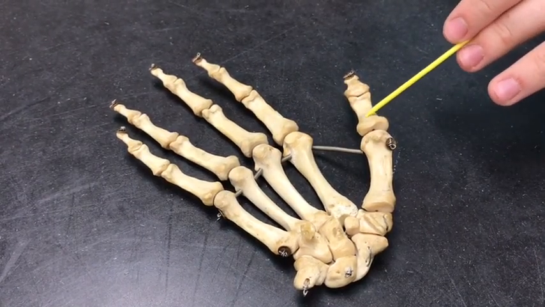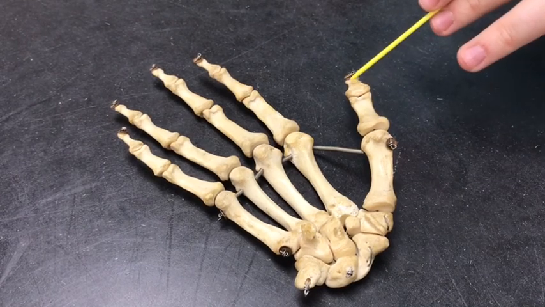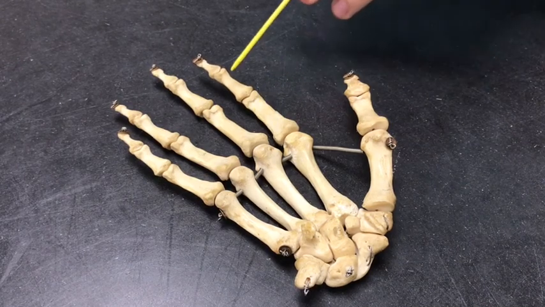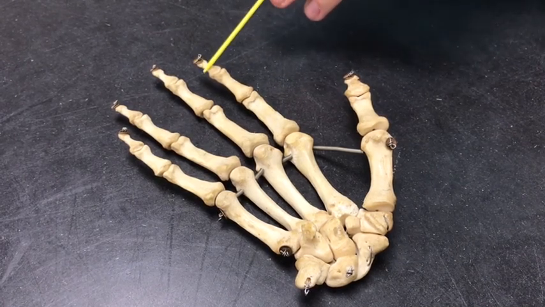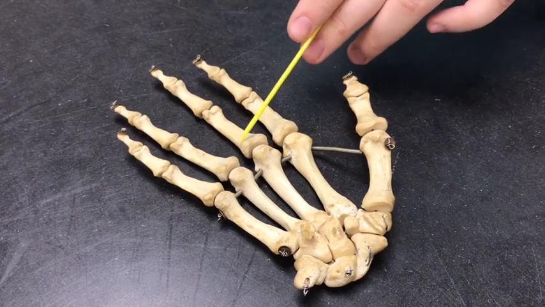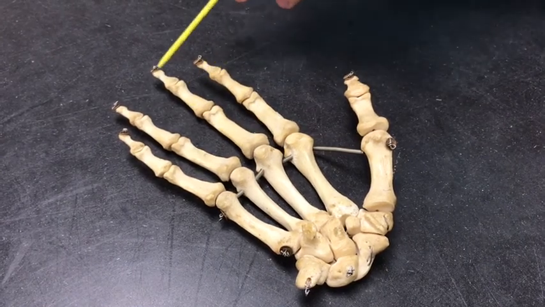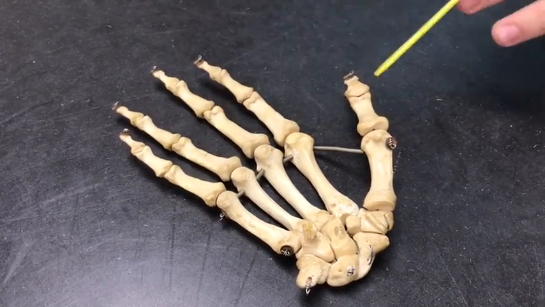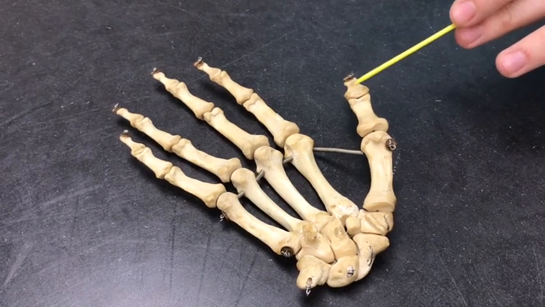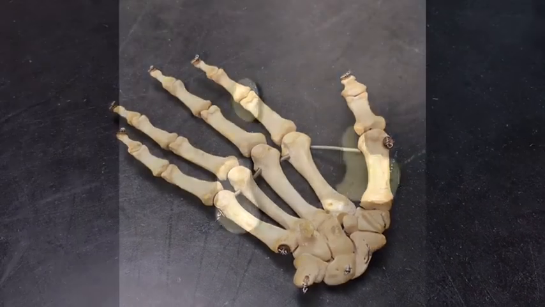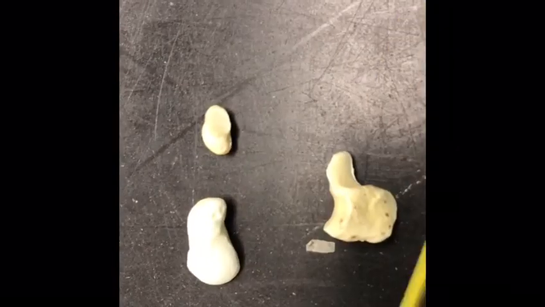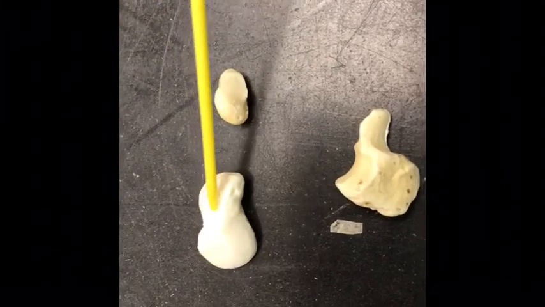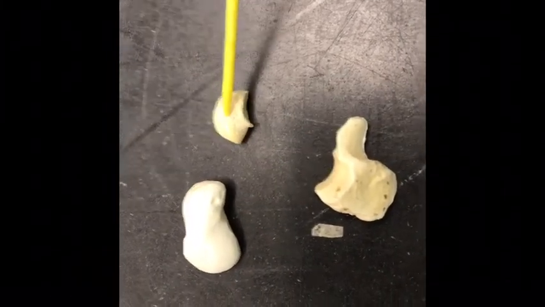This is the proximal phalanx and the distal phalanx. This is the proximal phalanx of the second digit, the middle phalanx, and the distal phalanx. Proximal, middle, distal phalanx are these. The thumb is different because it only has a proximal and a distal and not a middle phalanx. These are 3 carpals. This is the hamate bone, this is the scaphoid, and this is the pisiform.